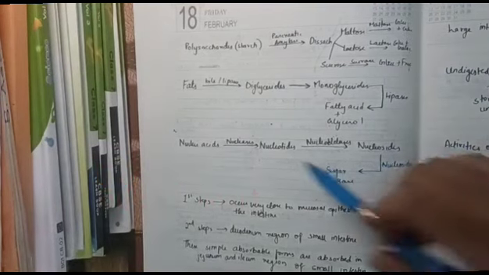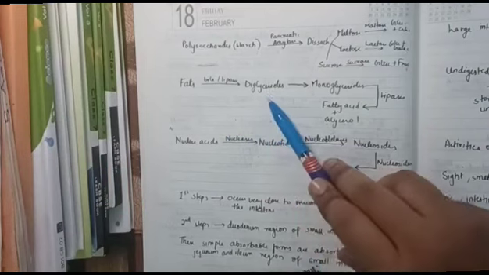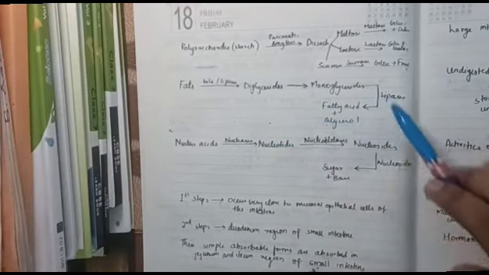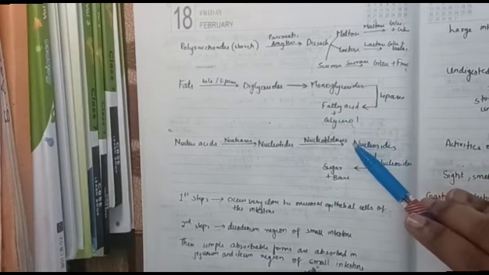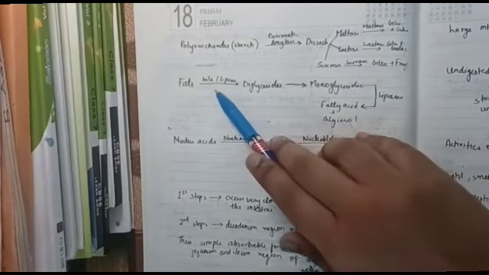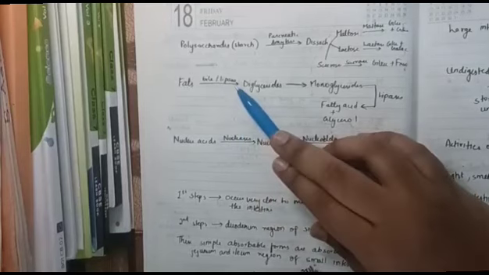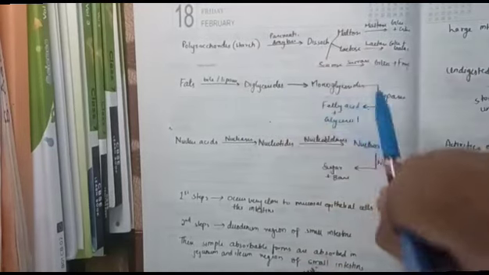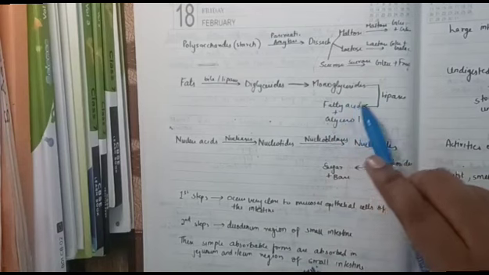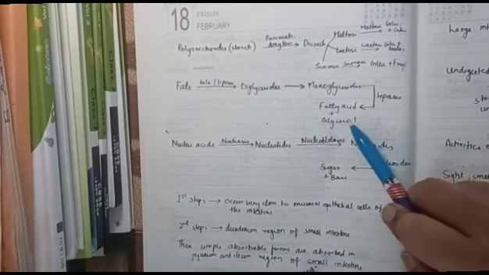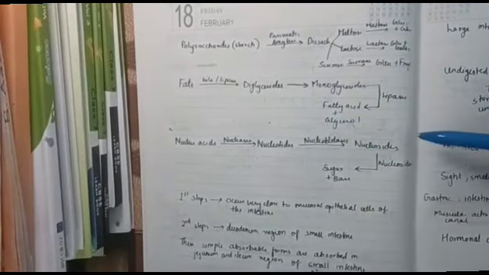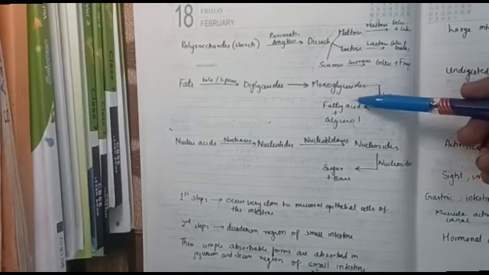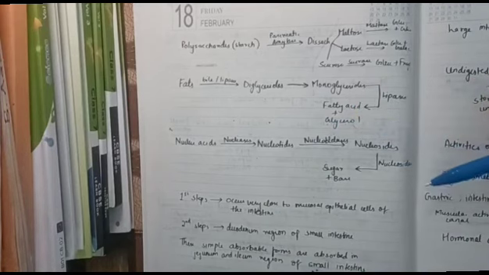So, fats to diglycerides to monoglycerides, then these become fatty acids and glycerol. So, fats to diglycerides in the presence of bile and lipases. Now, diglycerides to monoglycerides, then with the help of lipase again, it is fatty acids and glycerol. It is actually given in two parts in the textbook, but we can learn it in one set itself so that it is easy to connect.